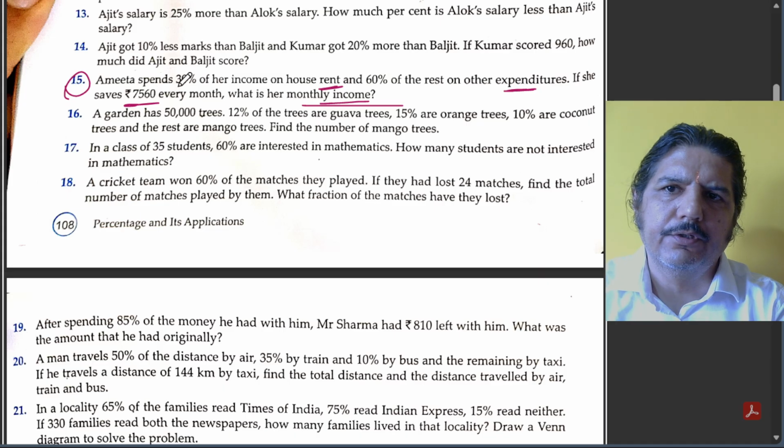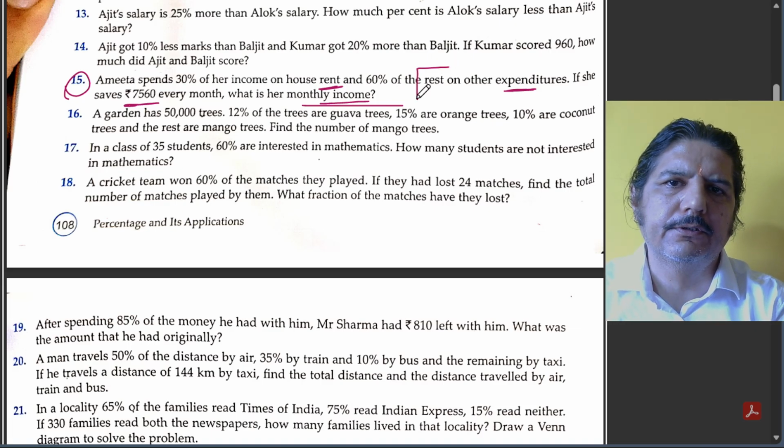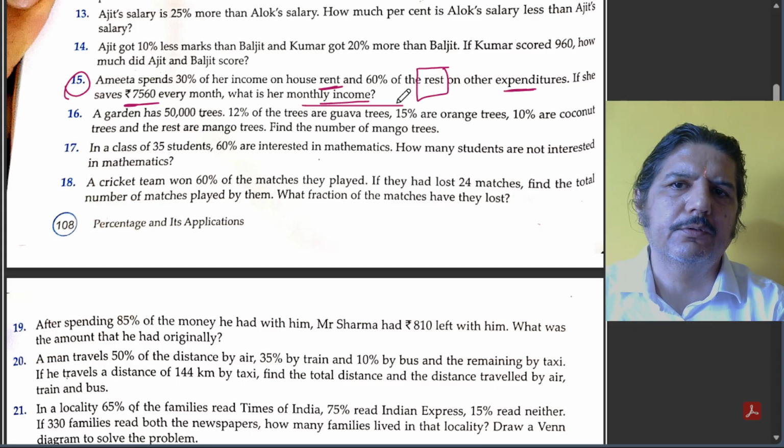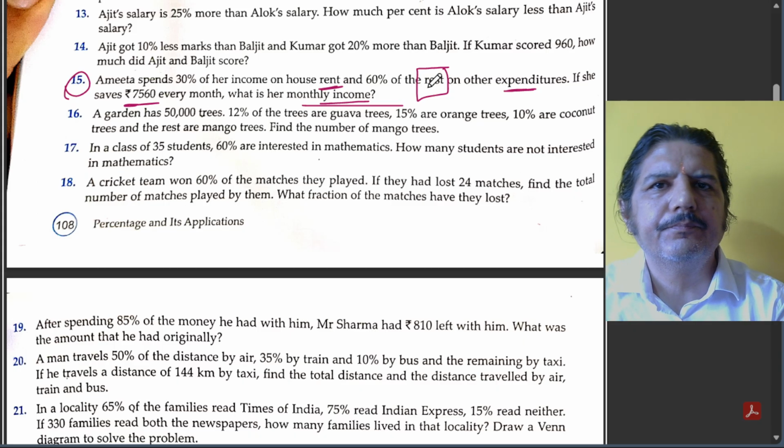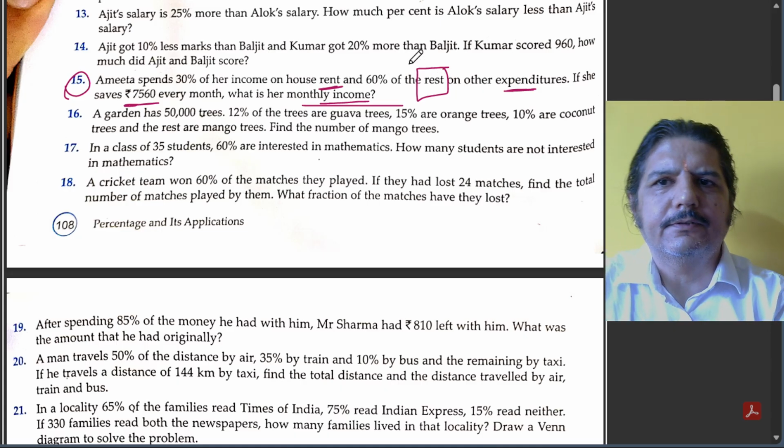Let's look at the next question. Ameeta spent 30% of her income on house rent and 60% of the rest on other expenses. If she saves 7560 every month, what is her monthly income? Now, this is a bit confusing question, so we'll try to understand this slowly.